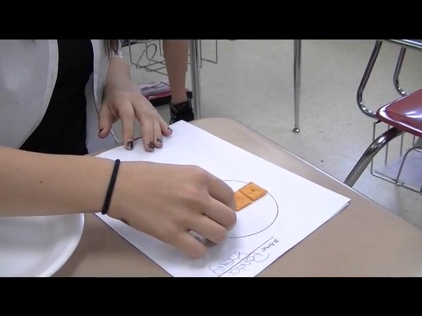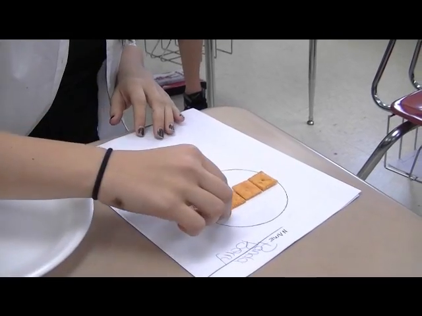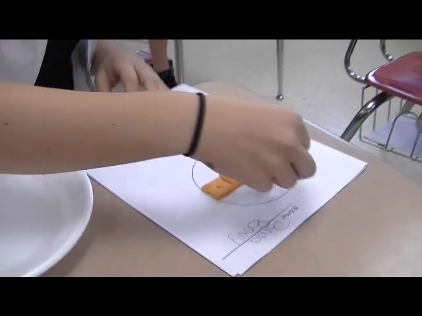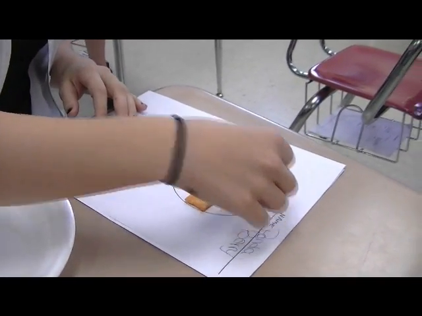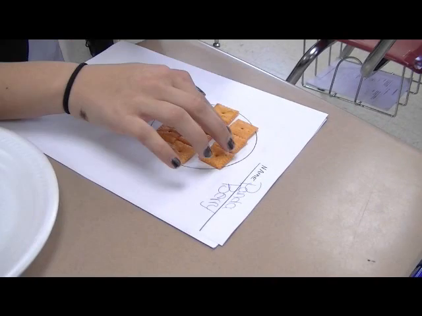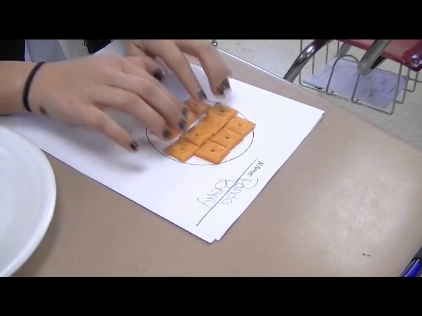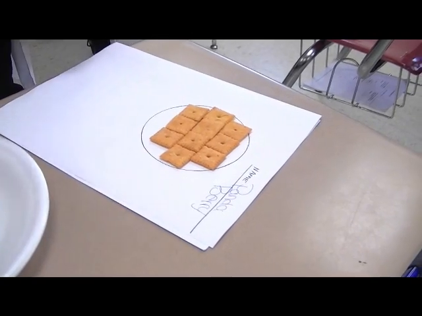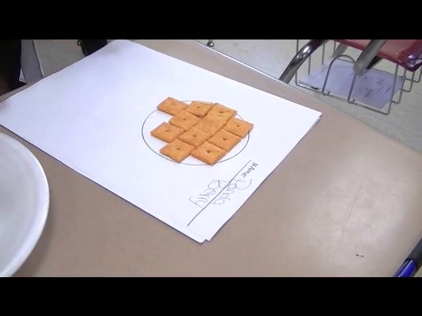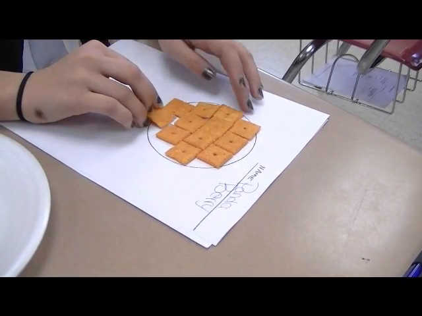Now place the square inch CHEEZITS on your circle, and let's see if it really is 12.56 square inches.